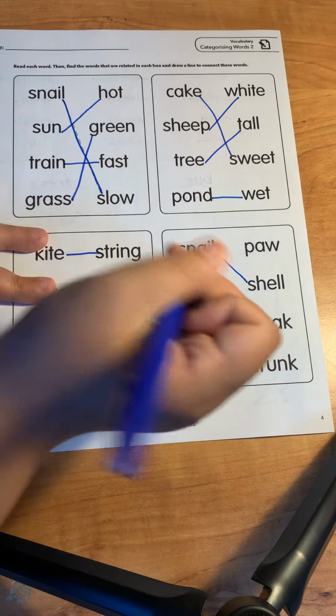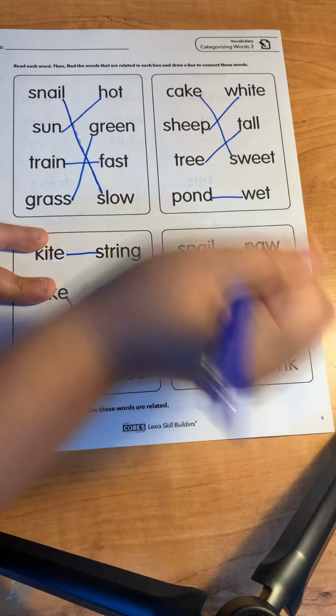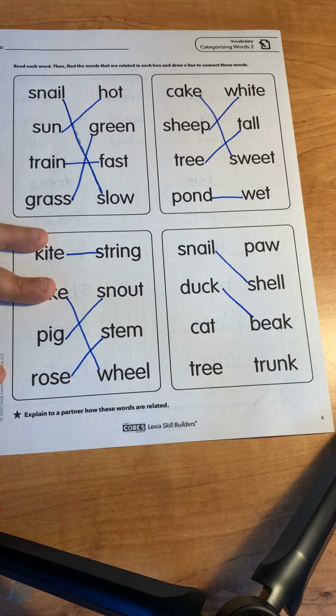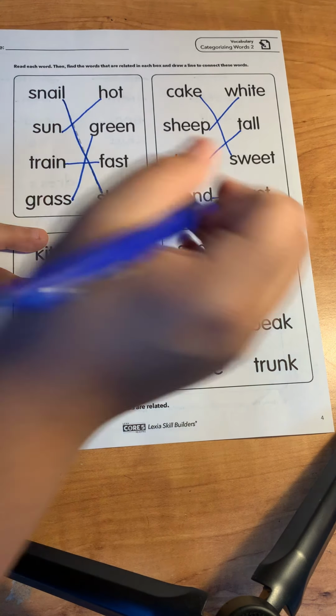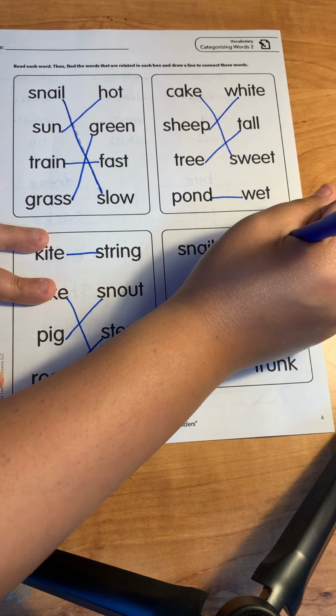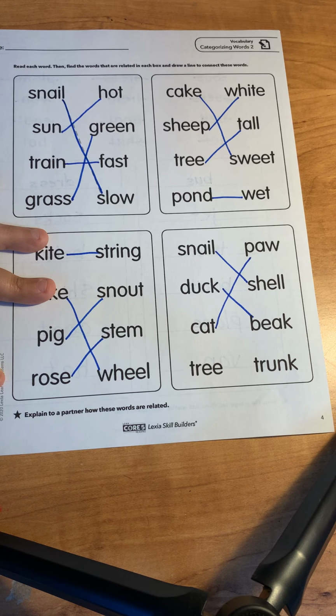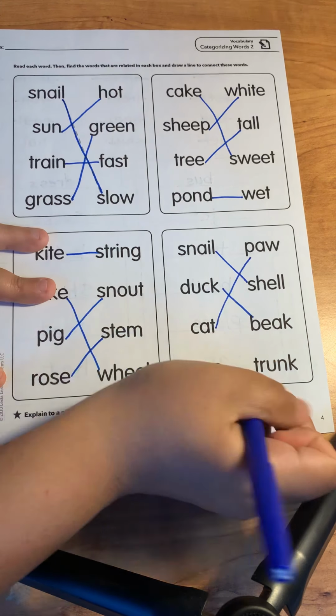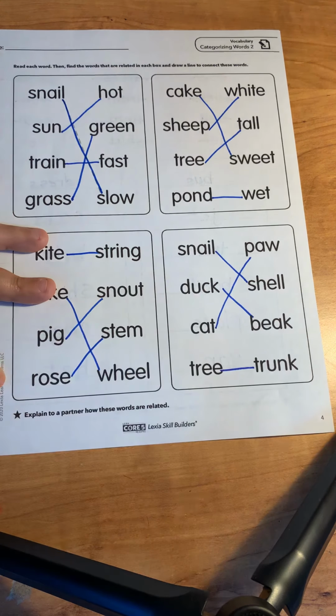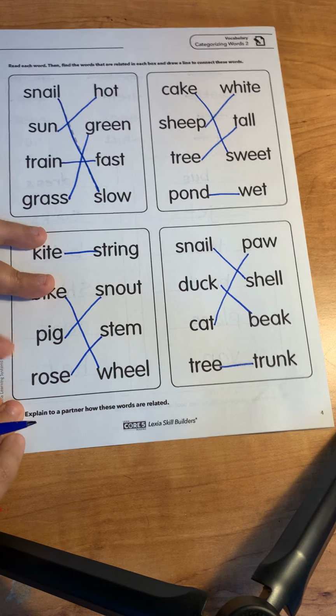And ducks have beaks. The next word, cat. Cats have paws. And the last word is tree. And trees have trunks. All right, and we're all done with this page. We're going to move on to the next one.